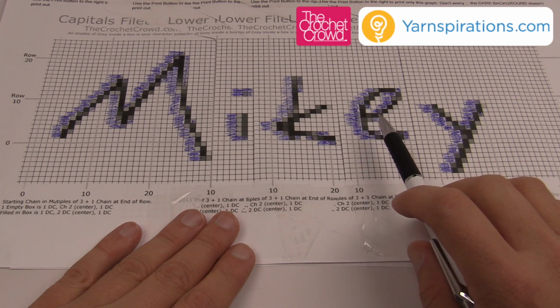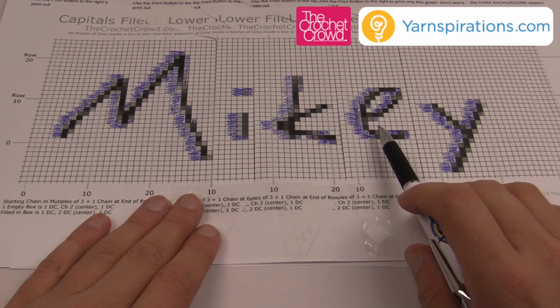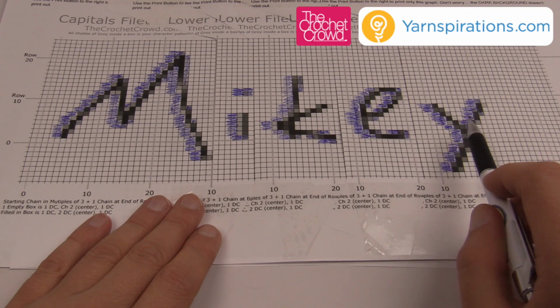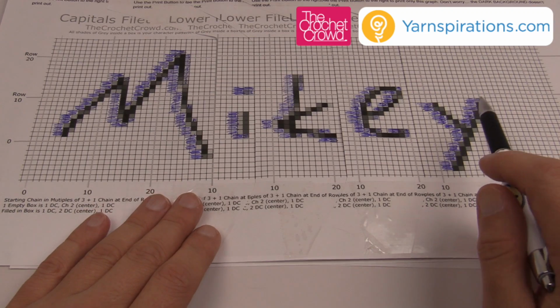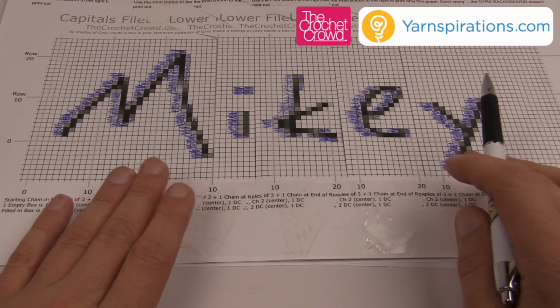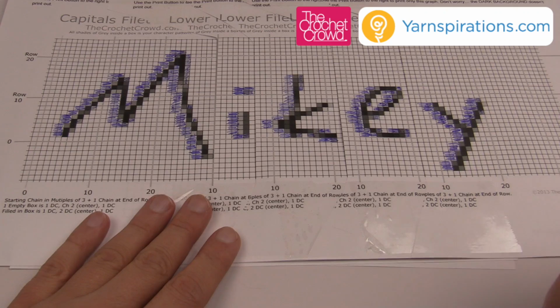Just remember that if you are adding this to an Afghan that is not already a Grafghan, you've got to make sure that you're starting off in the proper way, that the letters will be on the front side of the Afghan if there is such a thing, and you want to make sure that you don't put it on and your letters are all backwards.